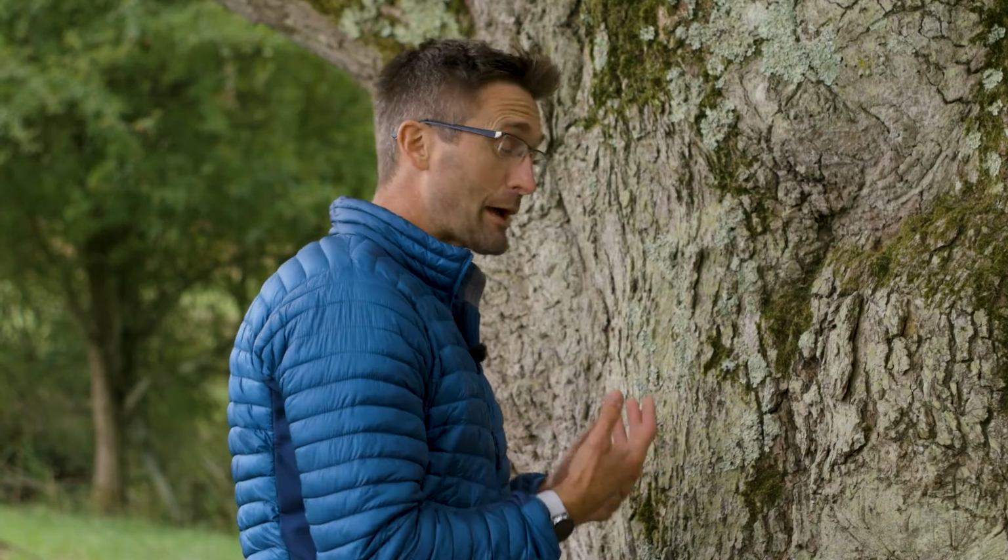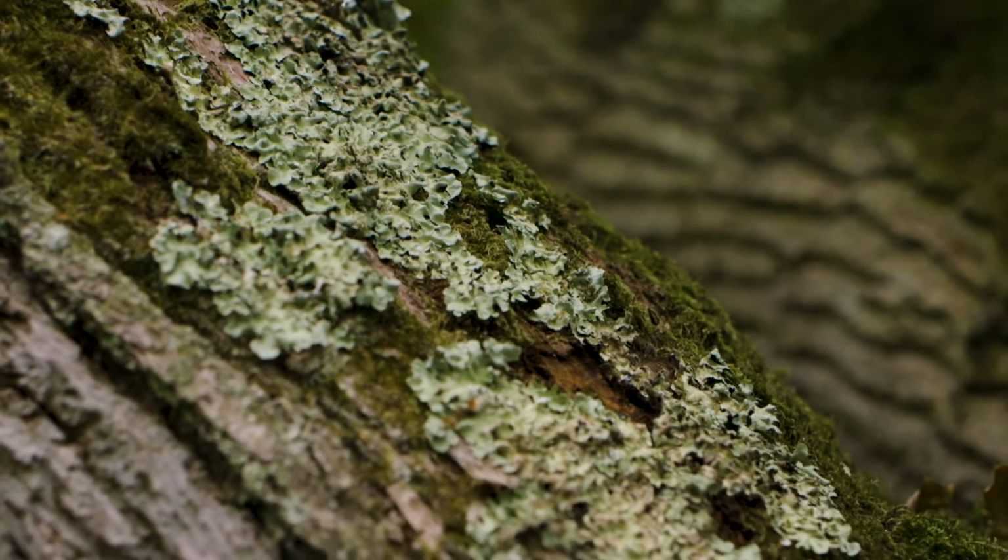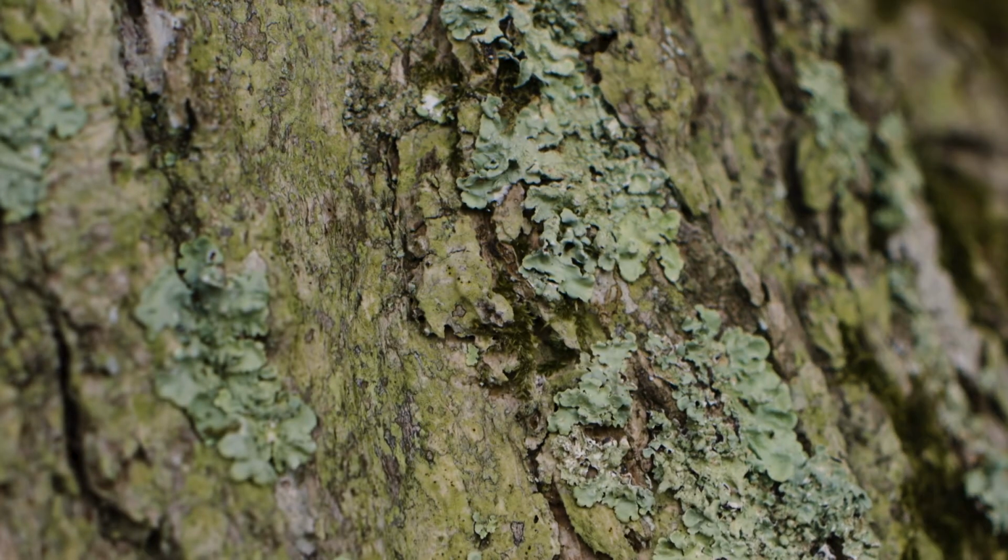This old oak tree is absolutely covered in lichens. Lichens are complex organisms, part fungi, part algae, and they're really important in our ecosystems. They're also really useful indicators of habitat quality and continuity. Different lichen species don't grow randomly. Each has its specific requirements.